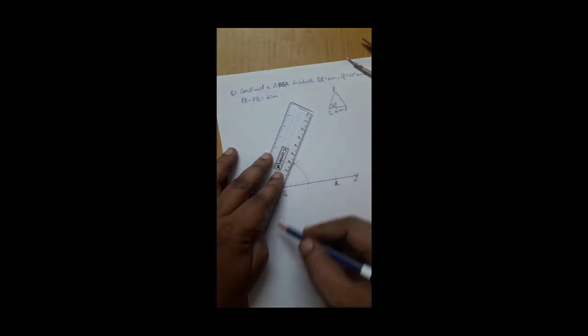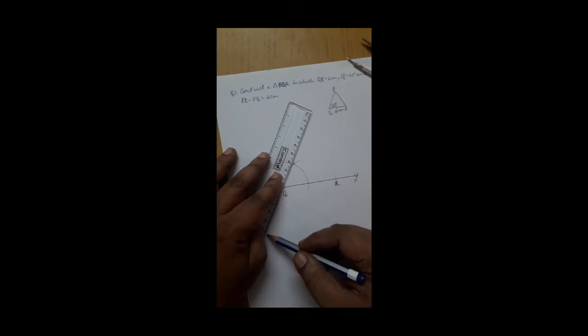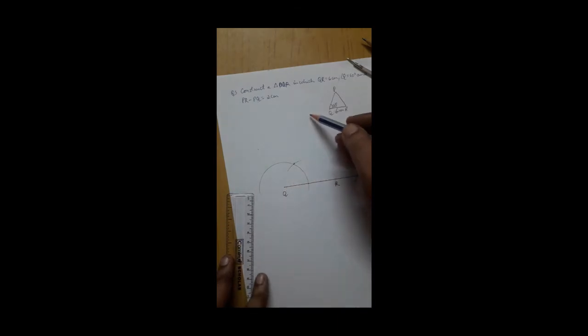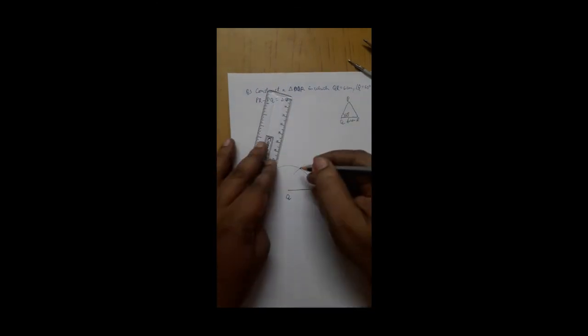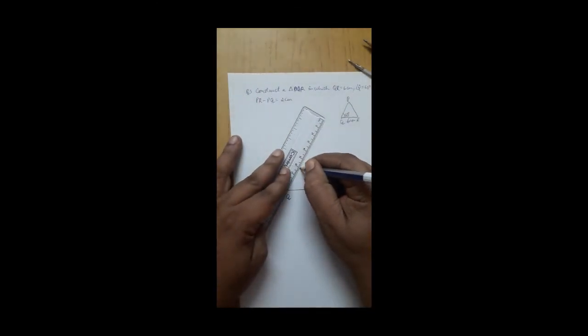Now we need a line that is longer below Q, which should come down over here, and you should make sure that the line extends further as well. So we'll draw a long line passing through the two points.